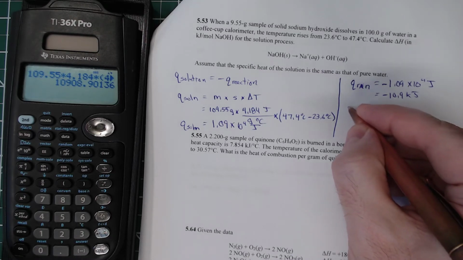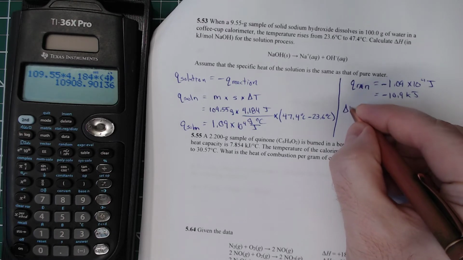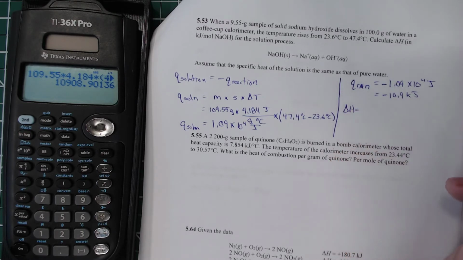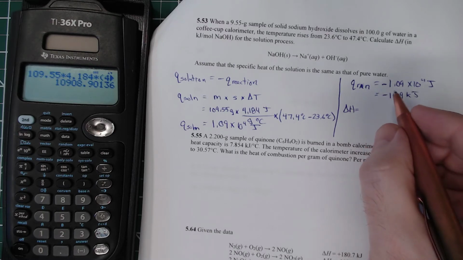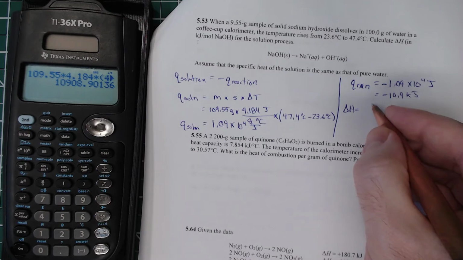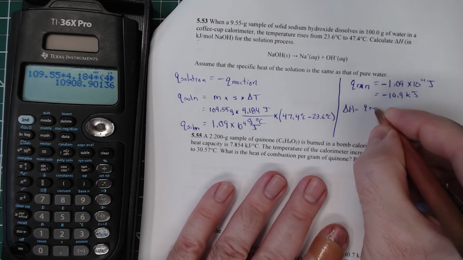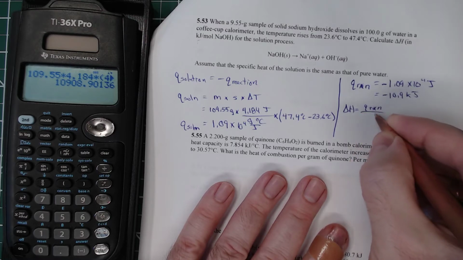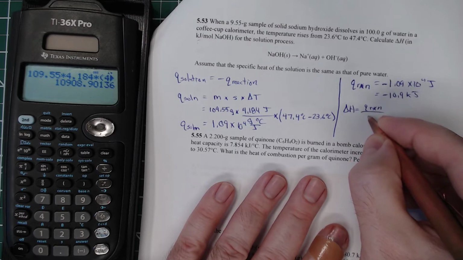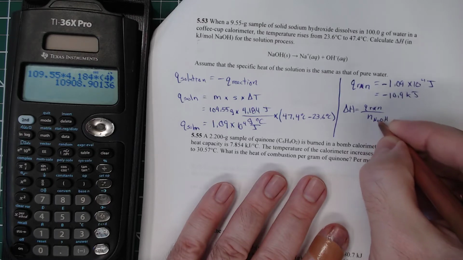All right. So now what we want to do is we want to calculate delta H. So delta H is Q at constant pressure. But we want the delta H in kilojoules per mole. Right now we just have it in kilojoules. We want it in kilojoules per mole. So we're going to do the Q of our reaction, RXN, over the number of moles of sodium hydroxide.